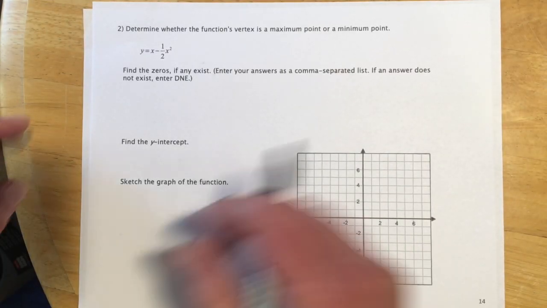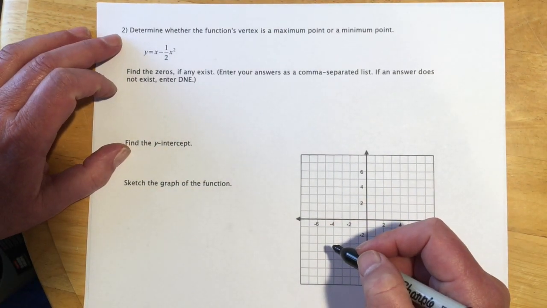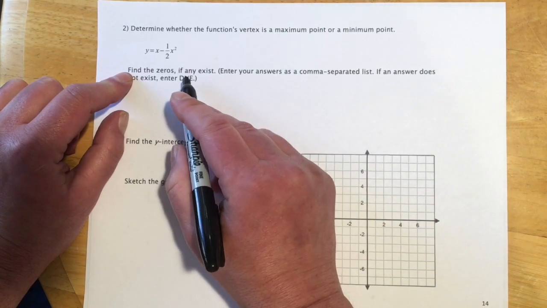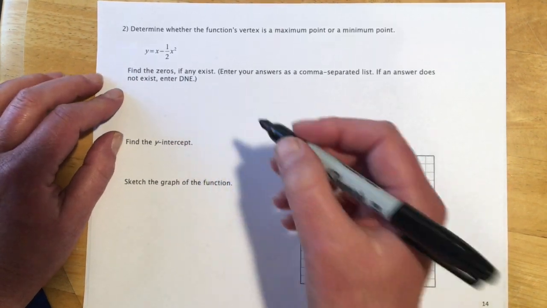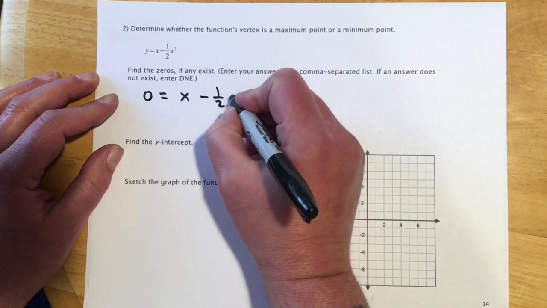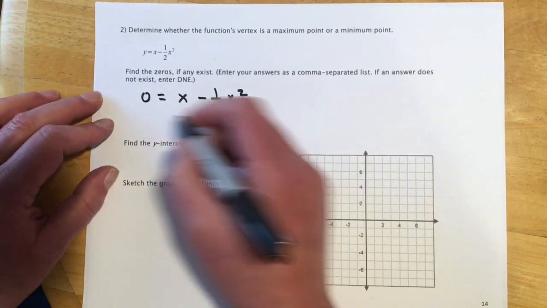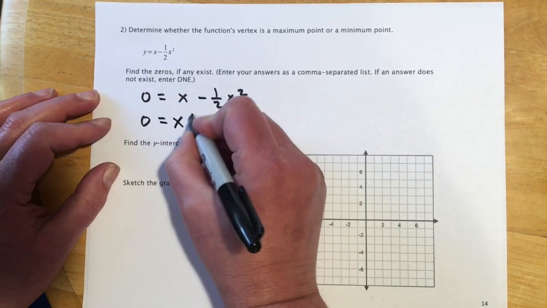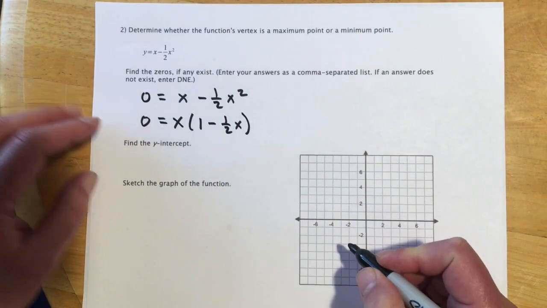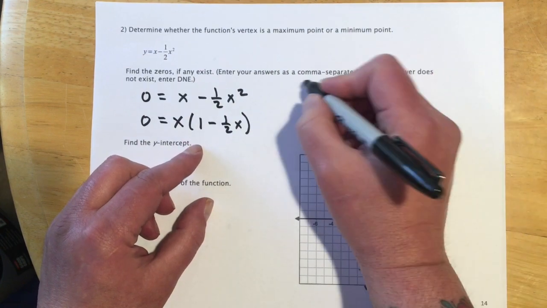So this is just a continuation of question 2. There just wasn't enough room on one piece of paper. So this is just the intro again, and then the next part is find any zeros if they exist. So that means we're going to let y equals 0 and x minus 1/2 x squared on the other side. I can factor an x out of there, and that will leave me 1 minus 1/2 x. And then setting each of those to 0, for that first one I just get x equals 0.